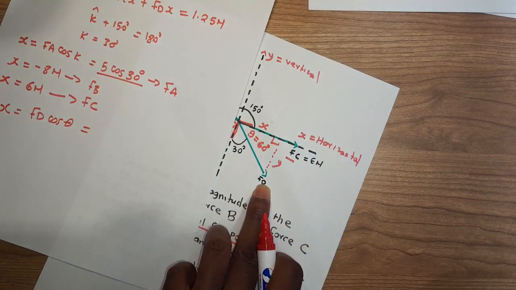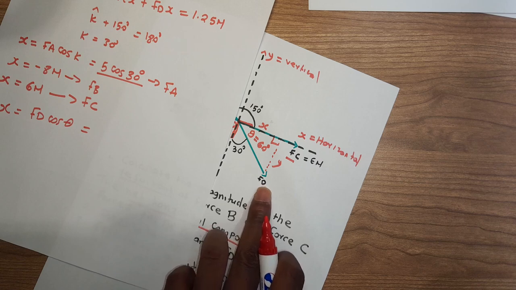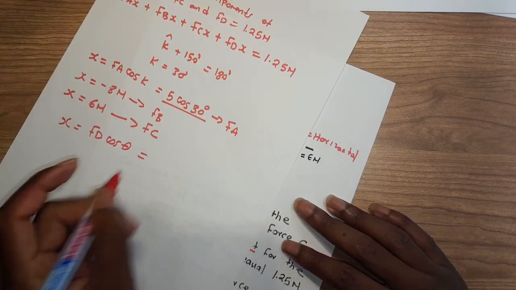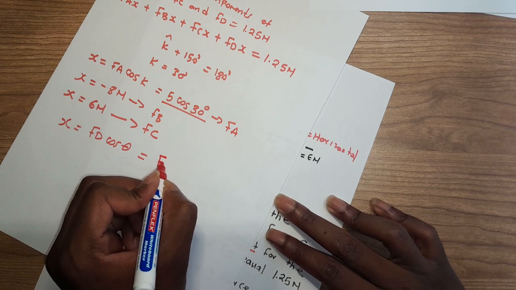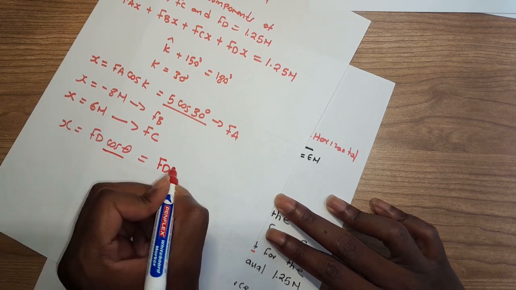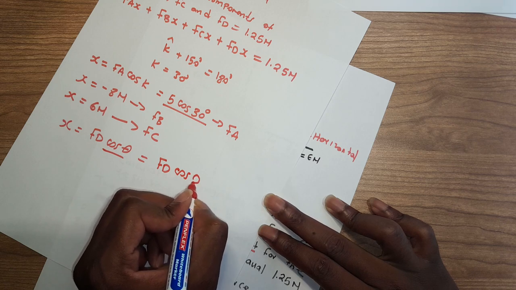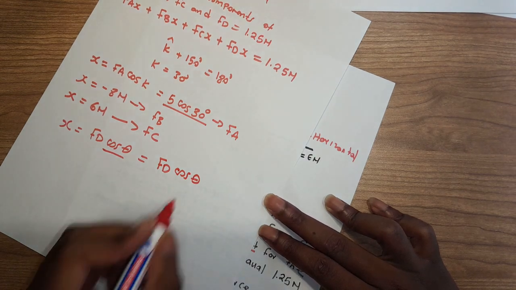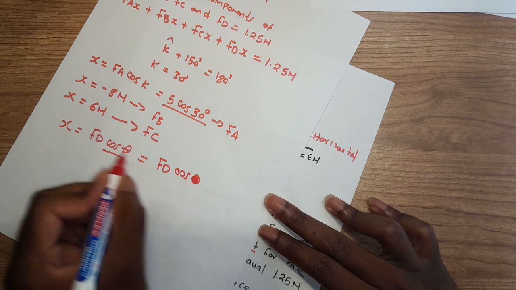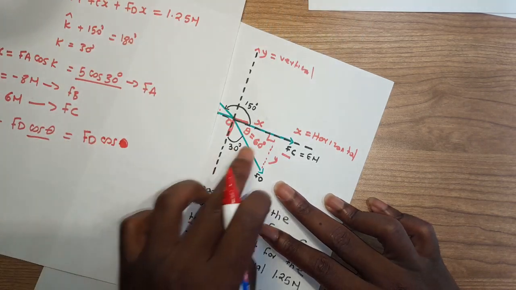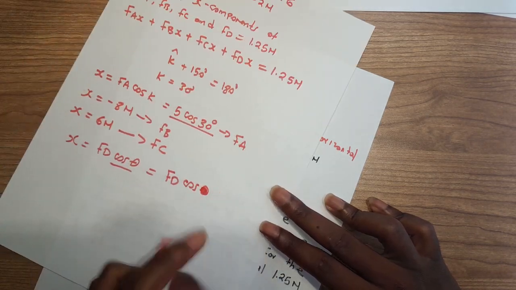Oh, I do not know what FD is. They did not tell me. So I'm just going to have FD, but I do know that I'm going to have the cos of theta. But what is theta? Theta is 60 degrees.